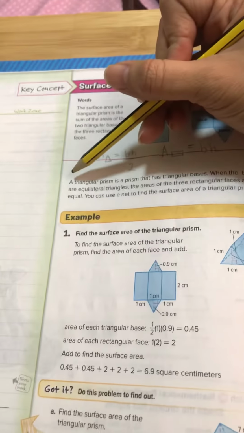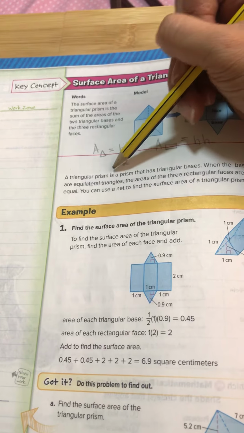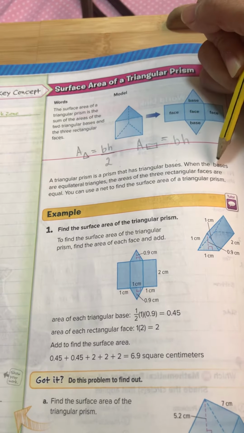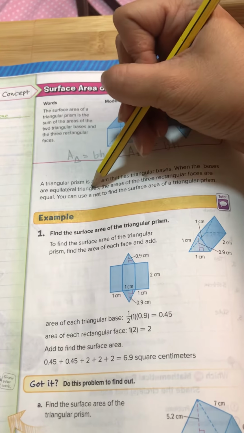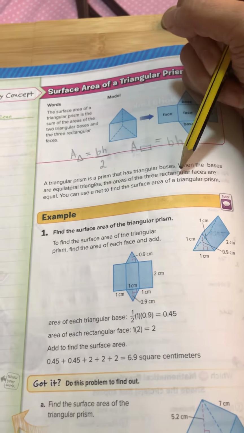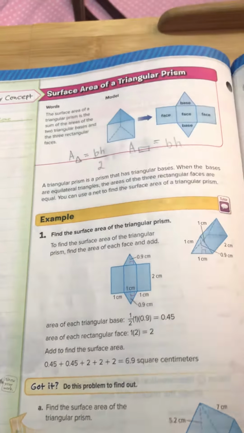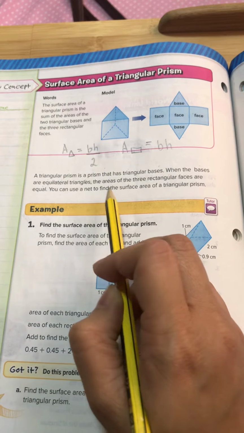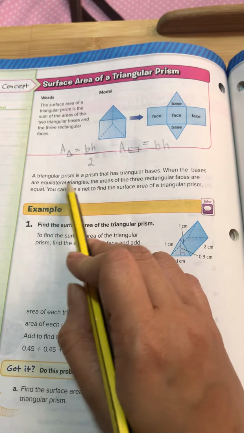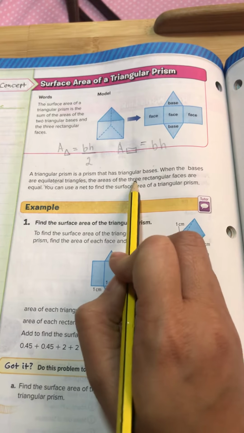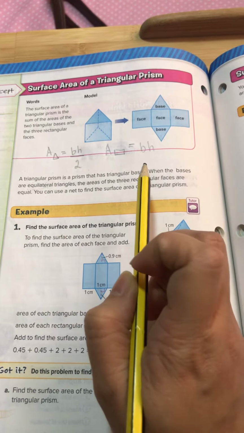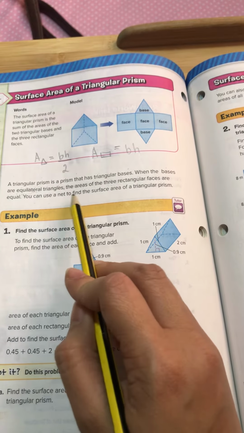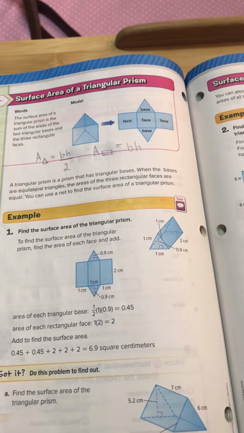Okay, what's a triangular prism? A triangular prism is a prism that has triangular bases. When the bases are equilateral triangles, the areas of the 3 rectangular faces are equal. So meaning when the bases or the triangles are equilateral, meaning all sides are equal, then the 3 rectangular faces are also equal, as you can see here. Okay, you can use a net to find the surface area of a triangular prism.